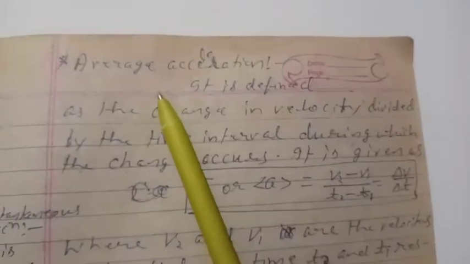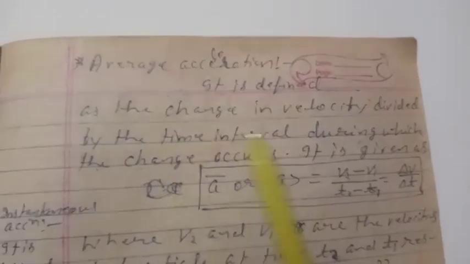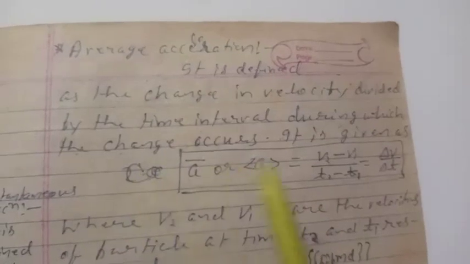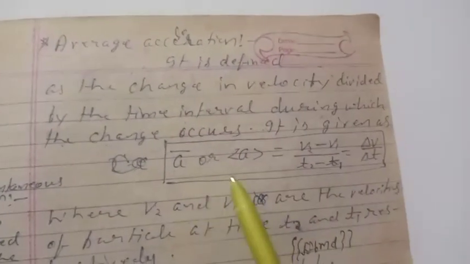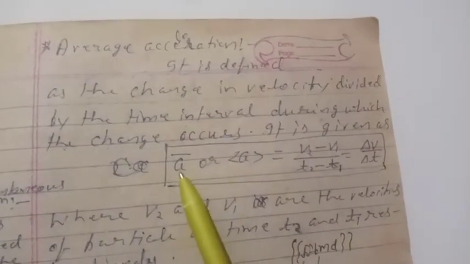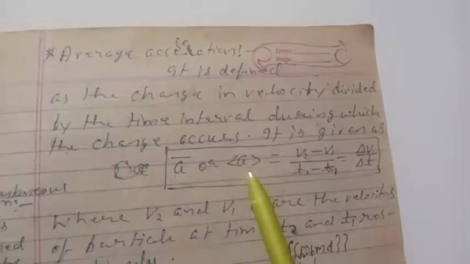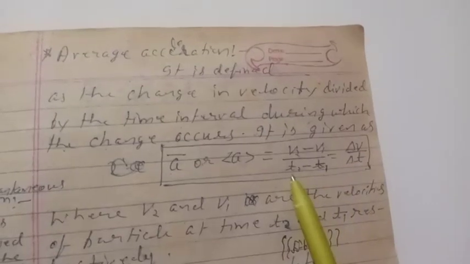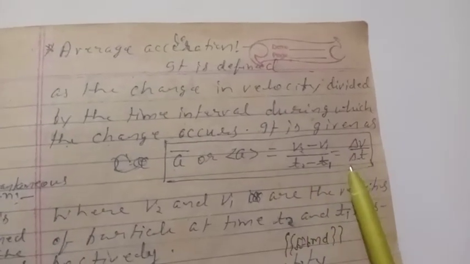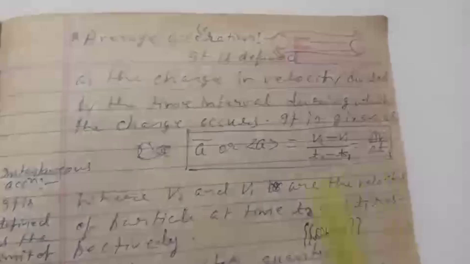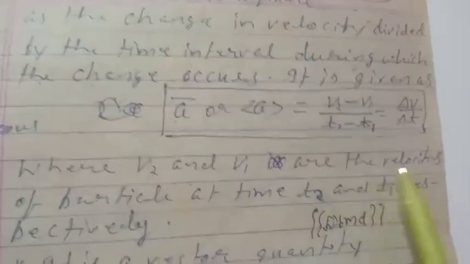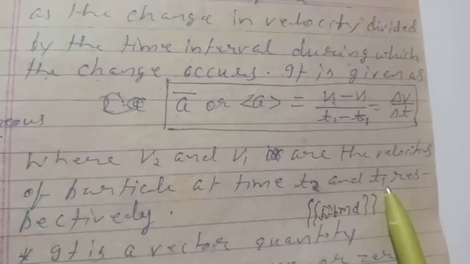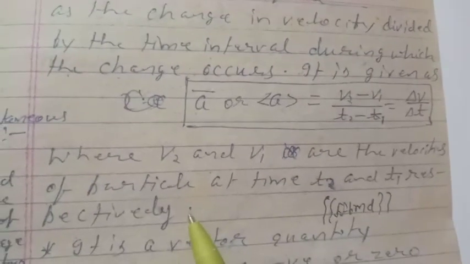Average acceleration is defined as the change in velocity divided by the time interval during which the change occurs. It is given as a average or a bar. It is written as a bar, but you should read it as a average equals v2 minus v1 divided by t2 minus t1, equals delta v by delta t, where v2 and v1 are the velocity of the particle at time t2 and time t1 respectively.